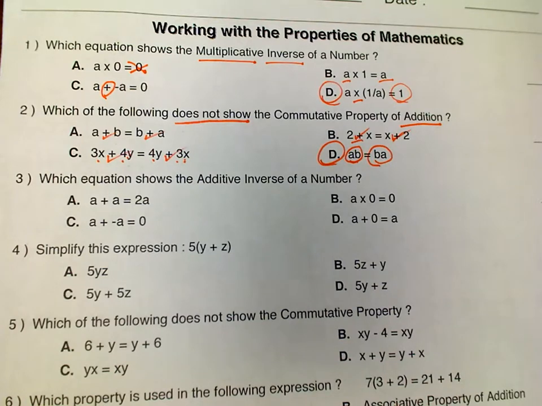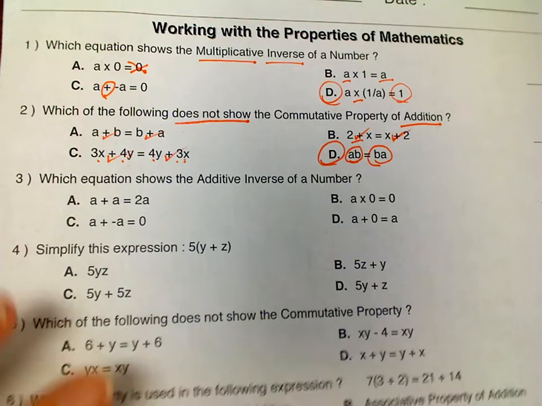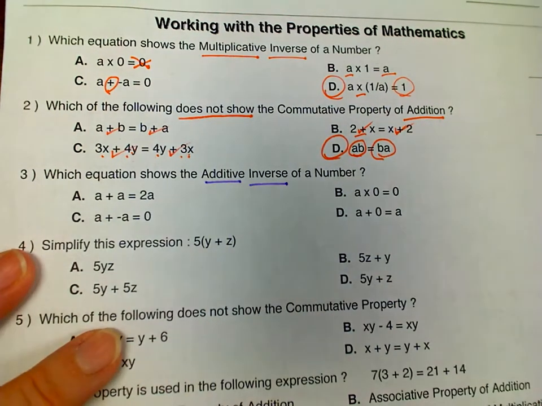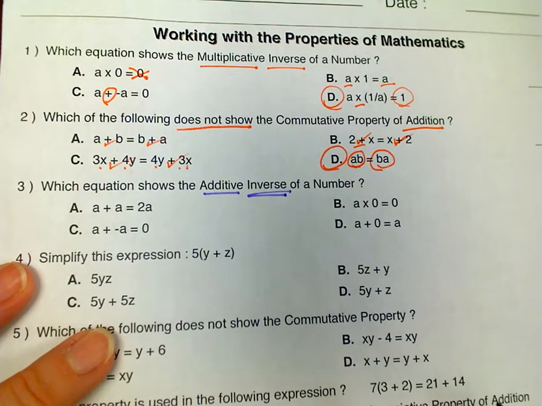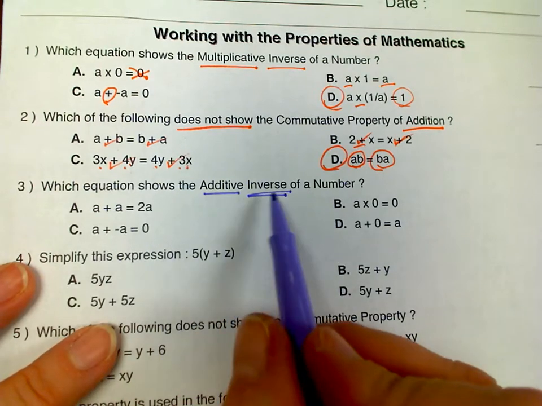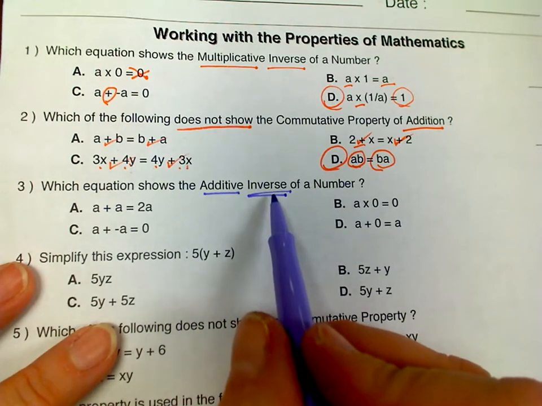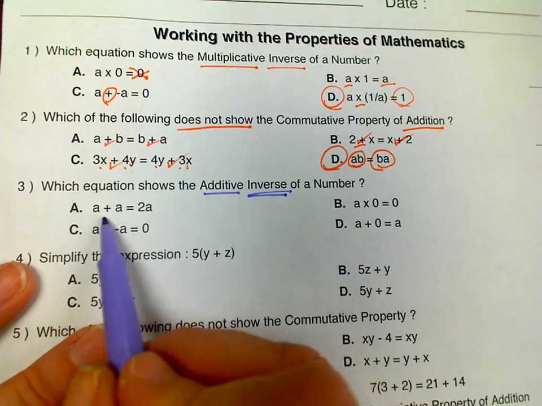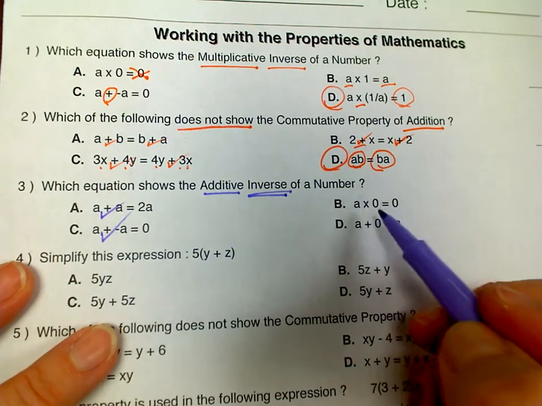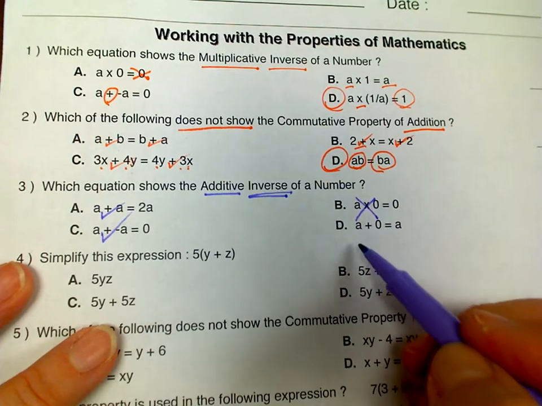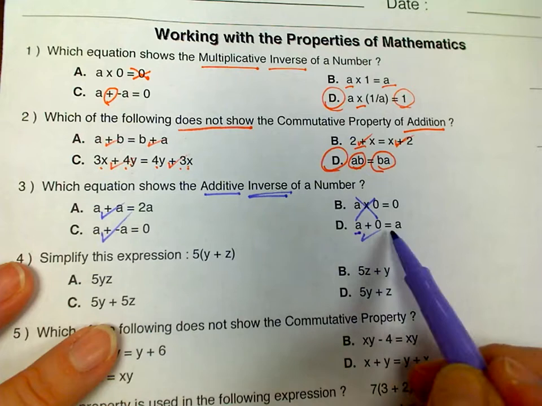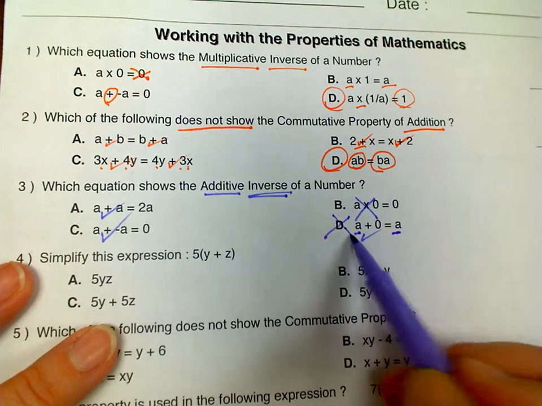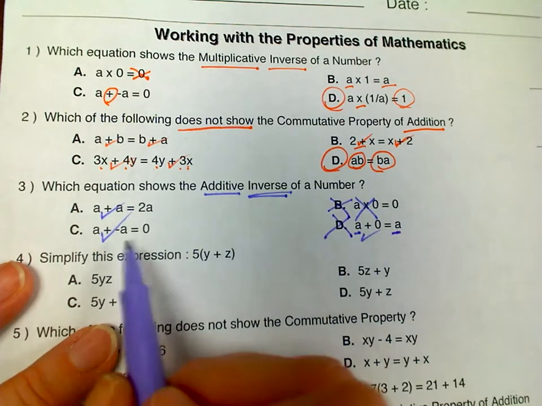Number 3, which equation shows the additive inverse of a number? So again, additive inverse. You want to add the opposite to get 0. This one's adding, this one's adding, this one's multiplying, this one's adding. Okay, this one kept the identity. So that's identity property, so it can't be those two.